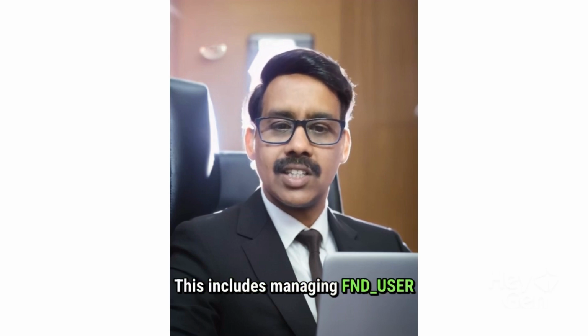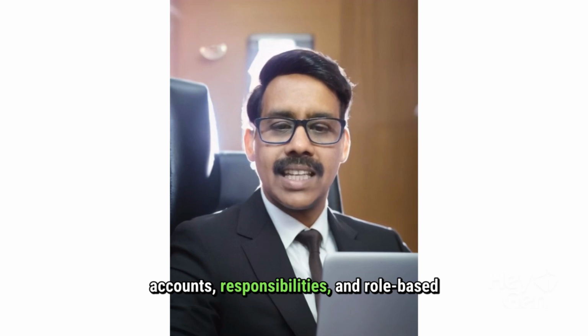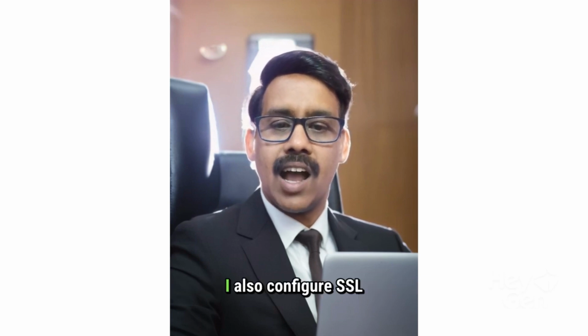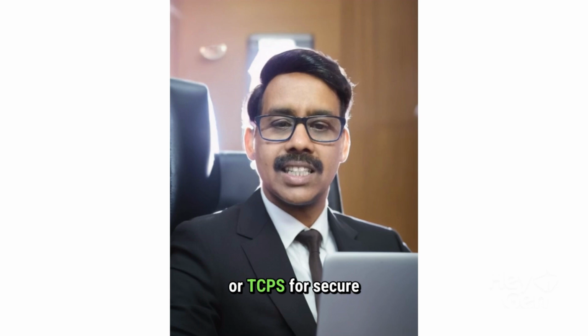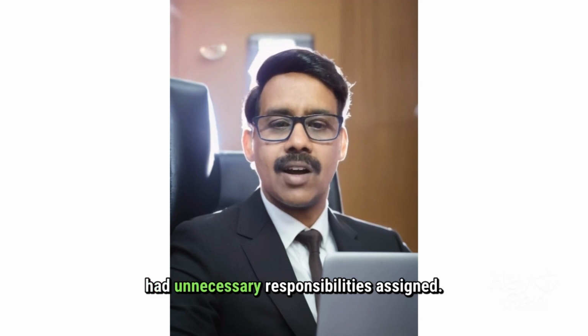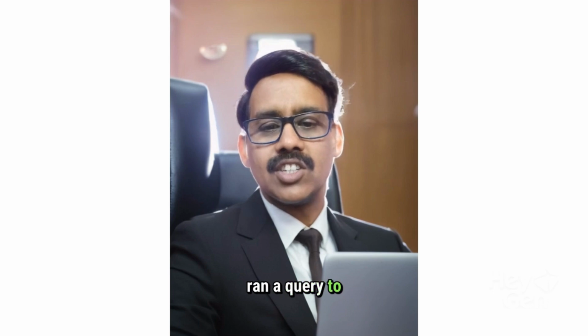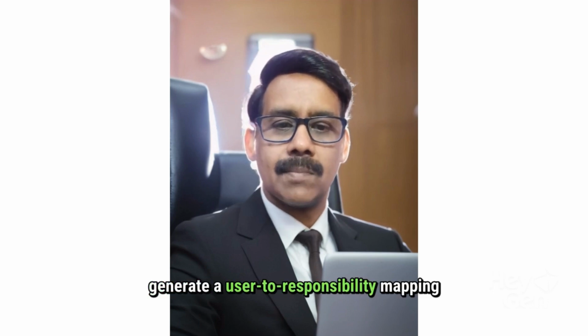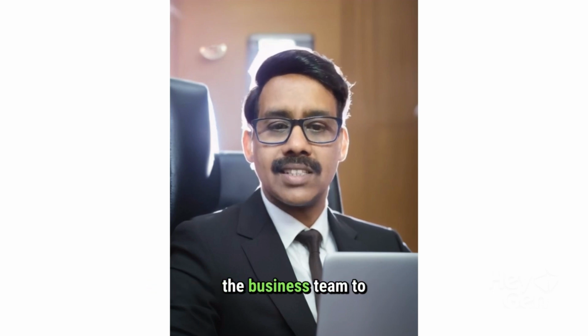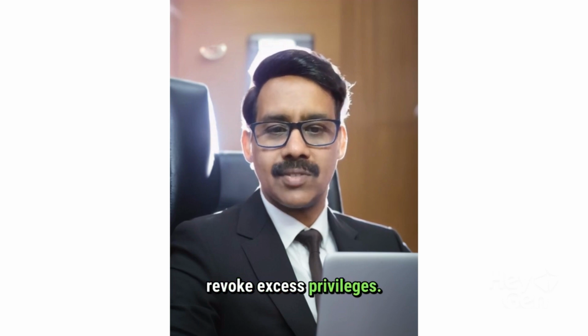Let's move on to user and security management. This includes managing FND user accounts, responsibilities, and role-based access. I also configure SSL or TCPS for secure communications. In one audit engagement, I found that users had unnecessary responsibilities assigned. To fix this, I ran a query to generate a user-to-responsibility mapping and then worked with the business team to revoke excess privileges.